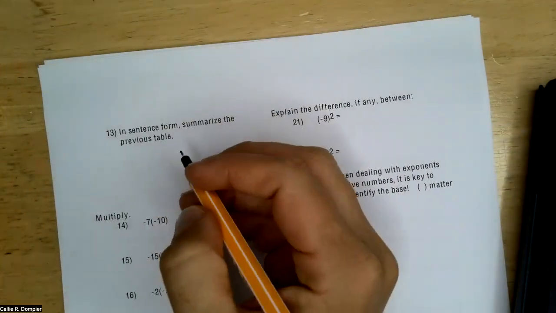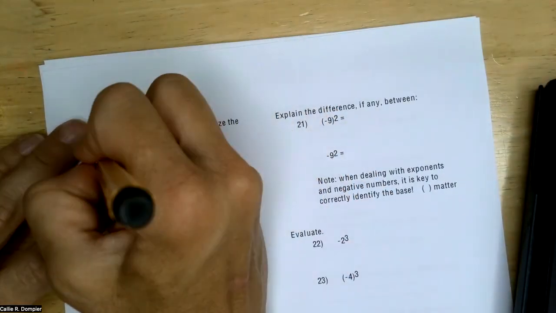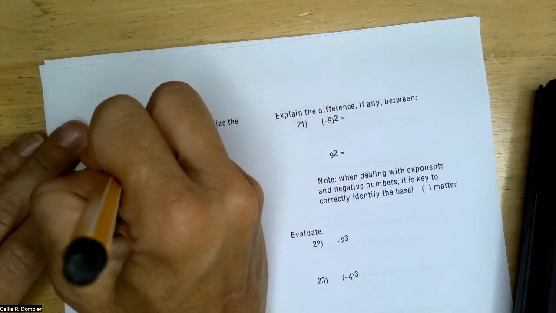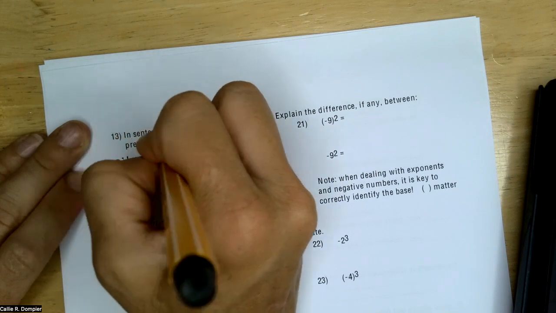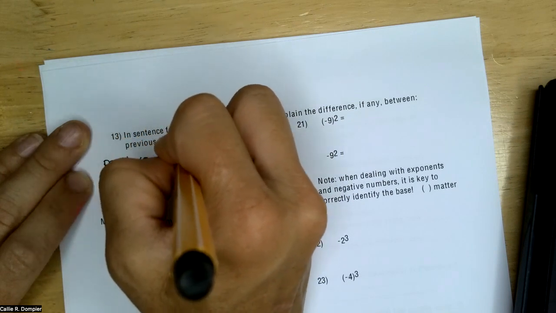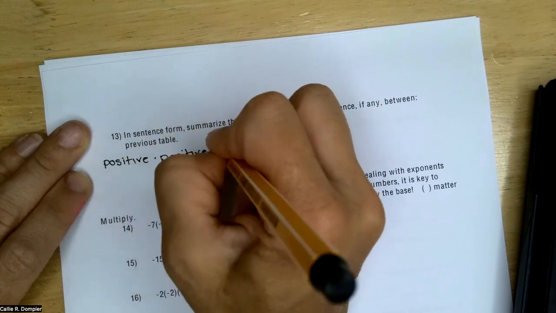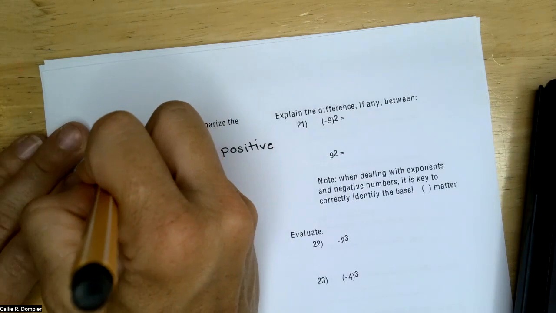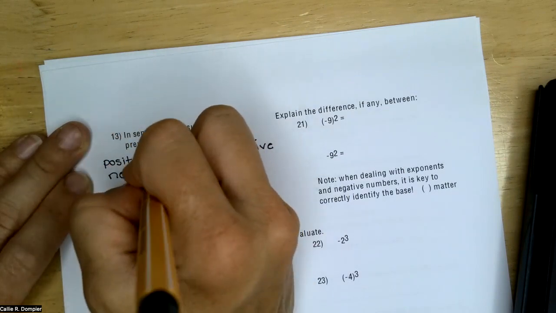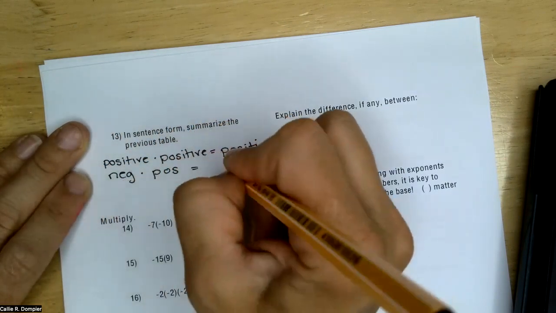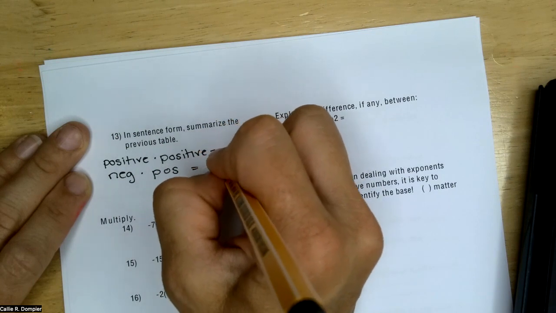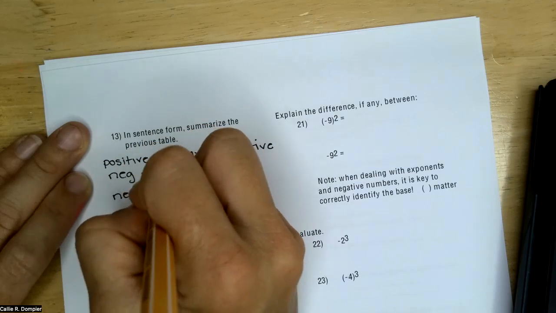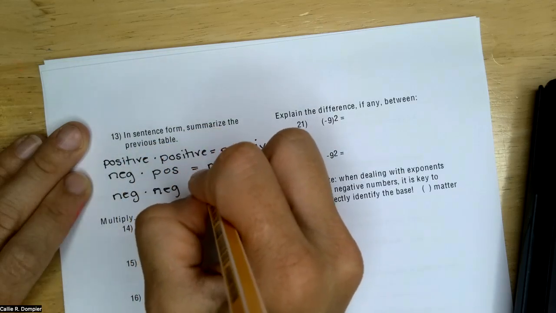So in sentence form, summarize the previous table. Positive times positive is positive, or divide. Negative times positive is always negative, and then negative times negative is always positive.